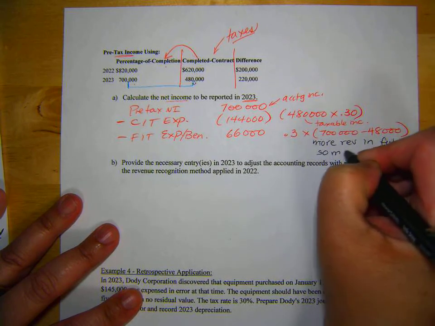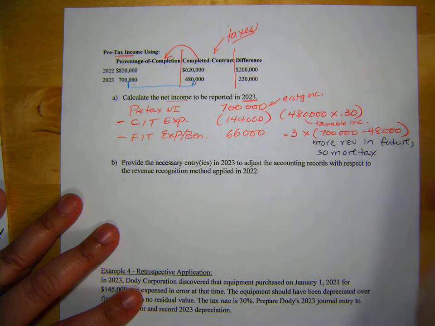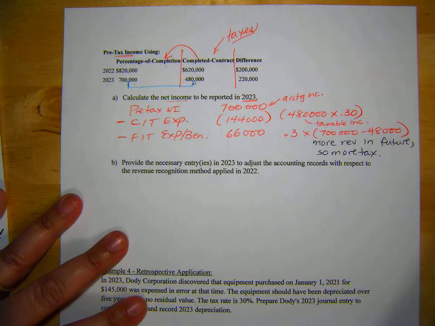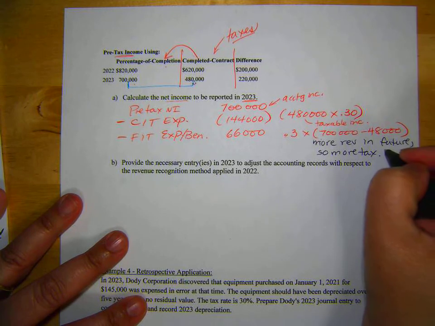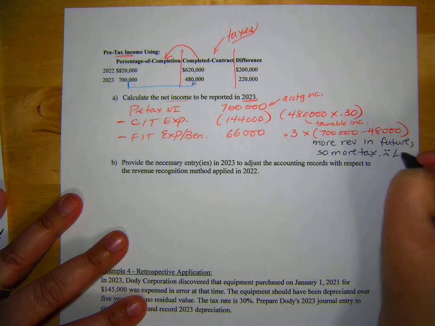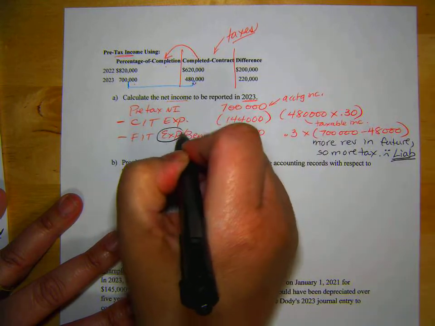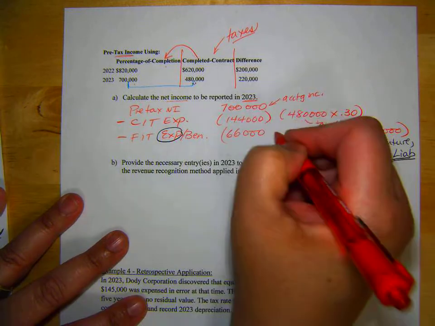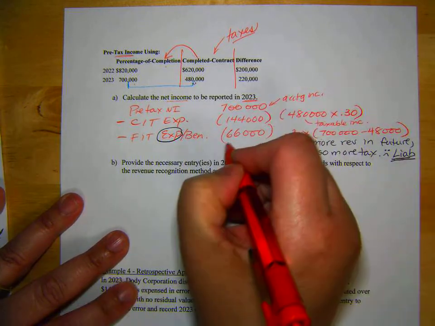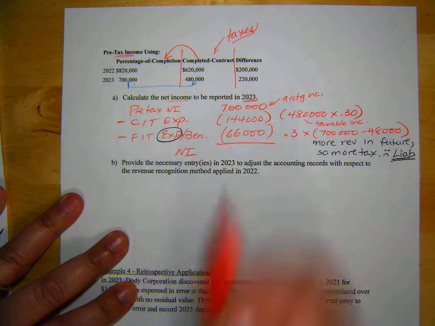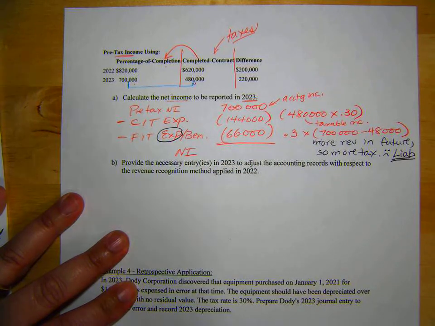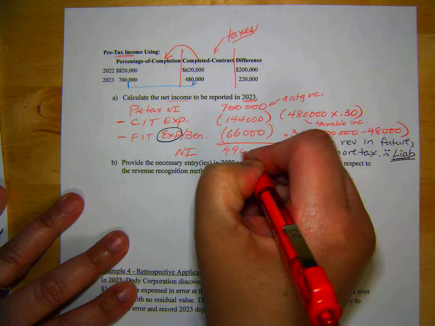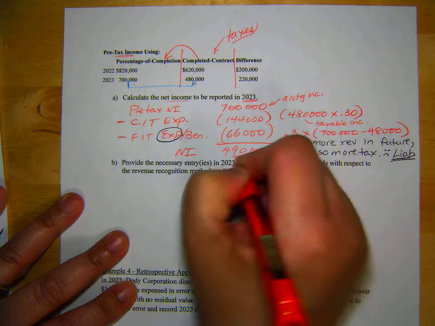So more tax. So is that a good thing or a bad thing? Are you happy or sad if you have to pay more tax in the future? You're sad, so it's a liability. So that means this is an expense. So we're going to be subtracting it. So that's just bringing you back to the income tax chapter. Hopefully that didn't hurt your brain too much.